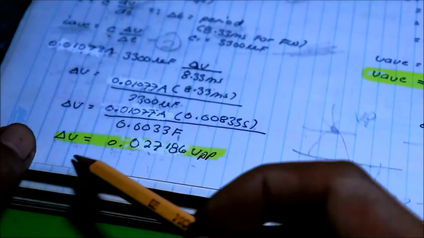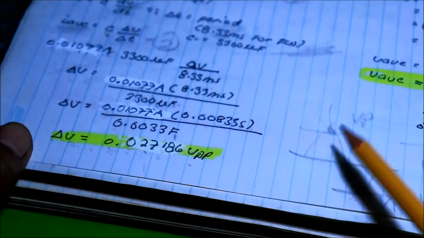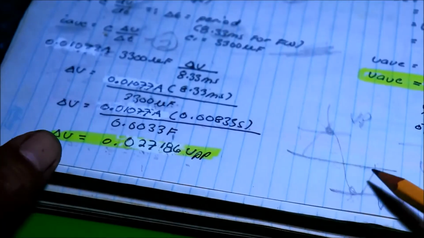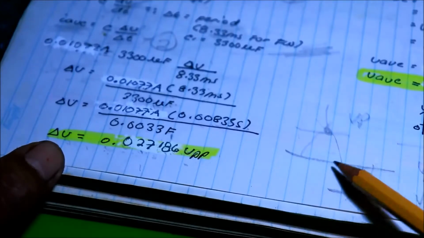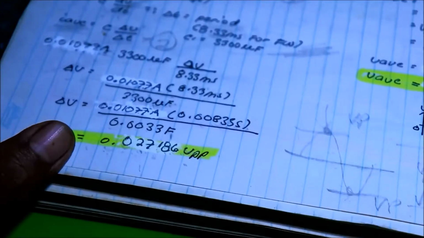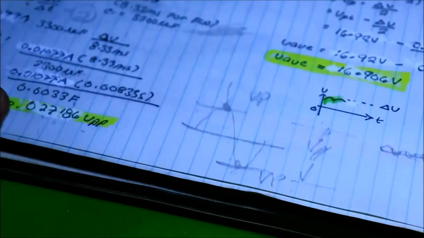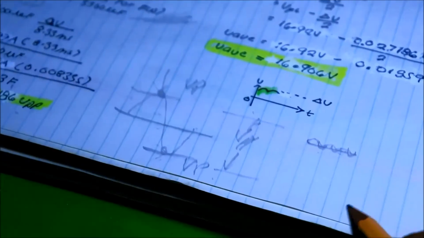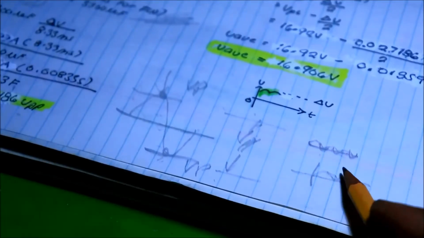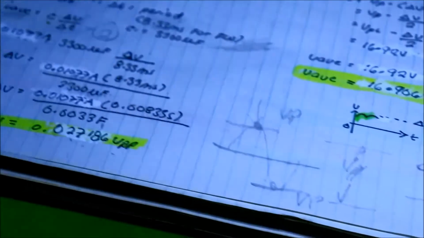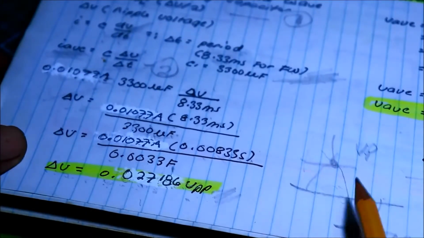Since this is the ripple voltage, this is the AC equivalent component produced by the capacitor. Remember, in the ripple voltage there is an AC component of the wave.